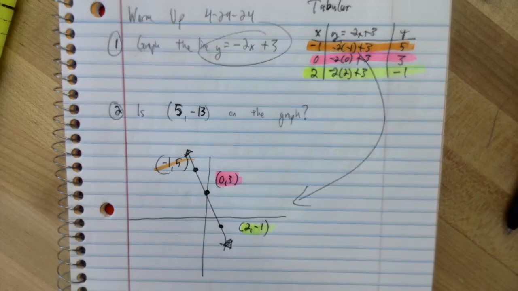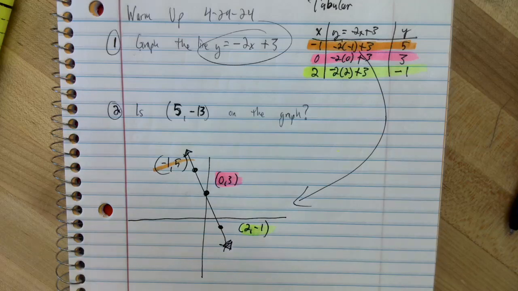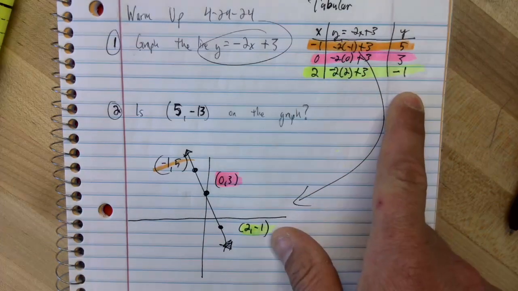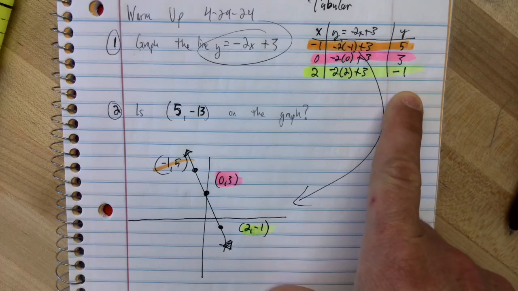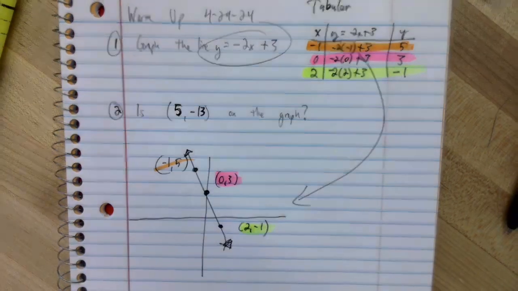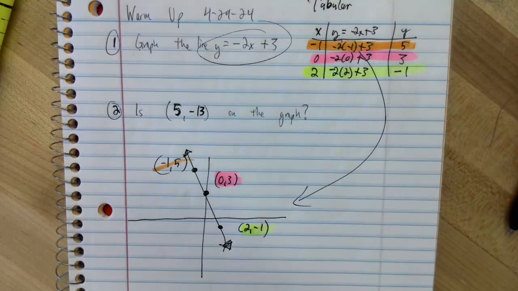Probably wouldn't consider it, but if you chose a number like 1.25, you could plug that in for X and get a corresponding Y value. But anyways, you could choose any number for X, plug it in, and get a corresponding Y. As you progress in your math career, there will be limitations on the X's you can plug in. Okay? There will be limitations.